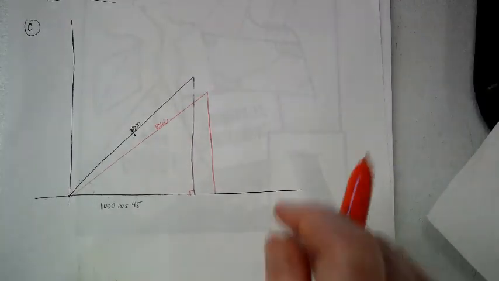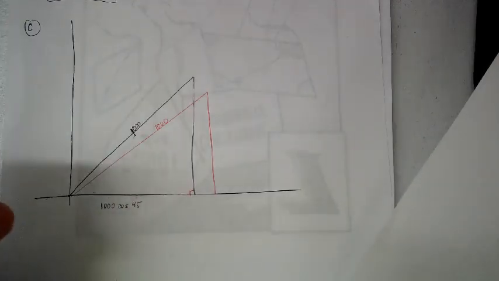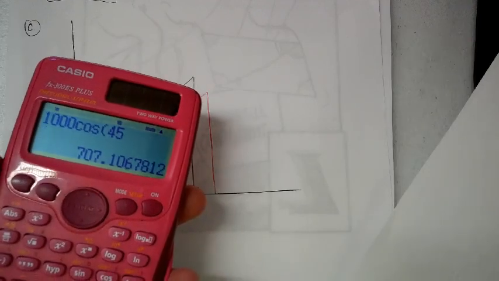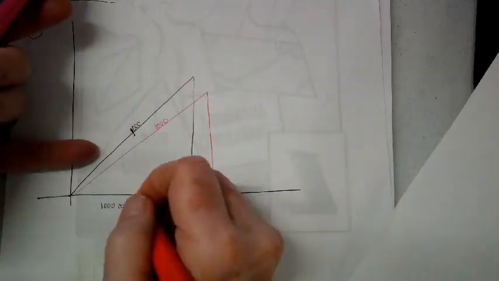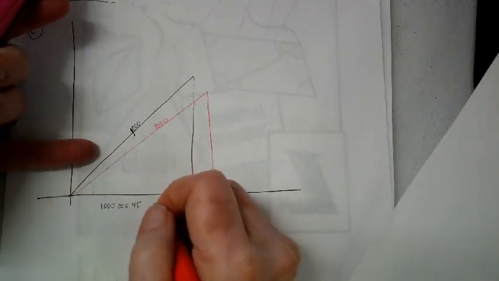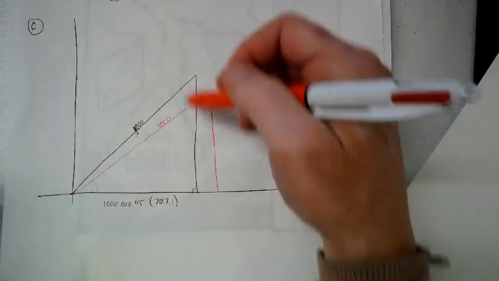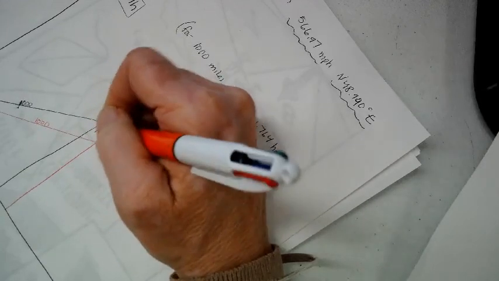I don't really want to clutter up my picture too much, but let's find some numbers for that. So 1,000 cosine 45 is about 707.1, I suppose. So I'm going to say this line right here, 707.1. And I know sine of 45 is going to be the same as cosine of 45, so I'm going to say this one's also 707.1.